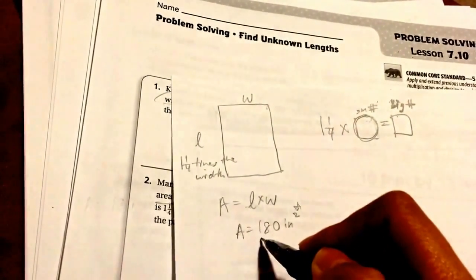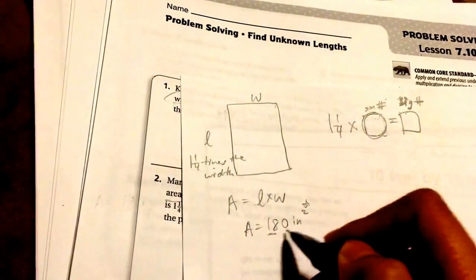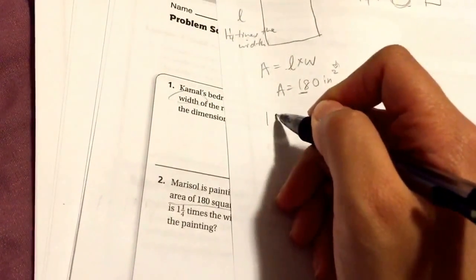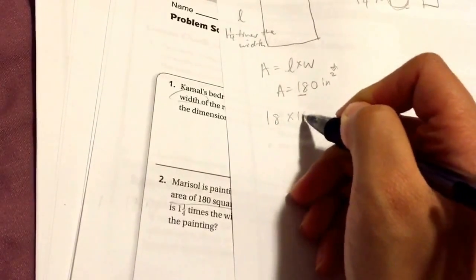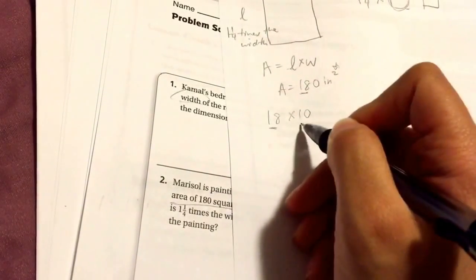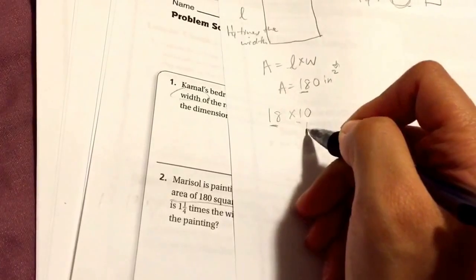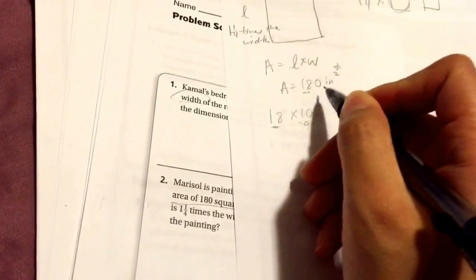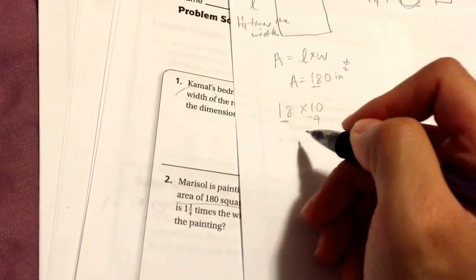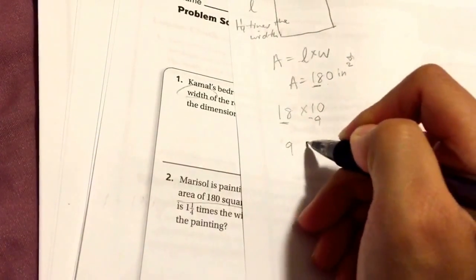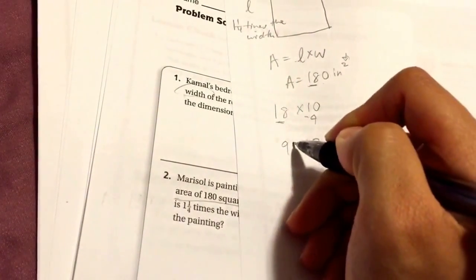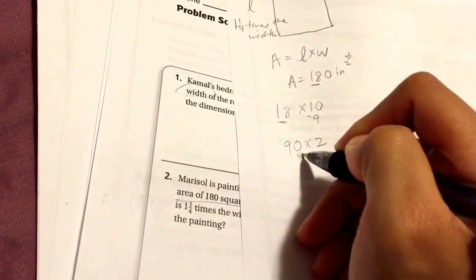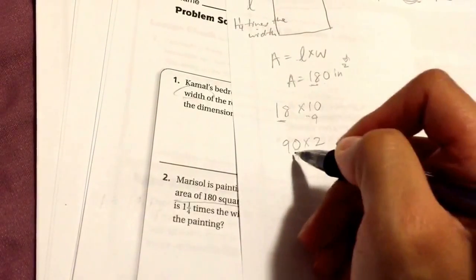Now, to get to 180, you could think of how do you get to 18 and add a 0 up there. So you could think about 18 times 10. 18 times 1 is 18, and then add the extra place value to change 18 to 180. You could think 9 times 2 is 18, so 90 times 2 will equal 180.